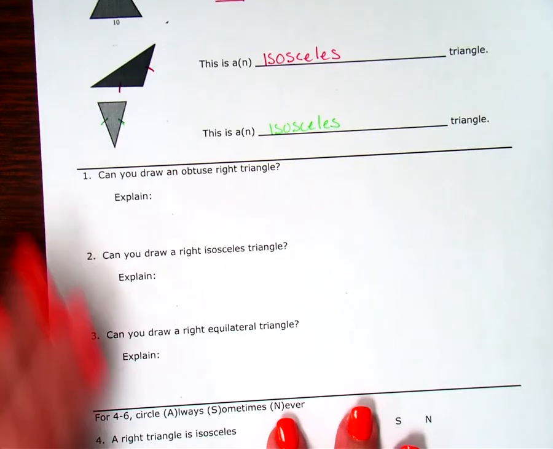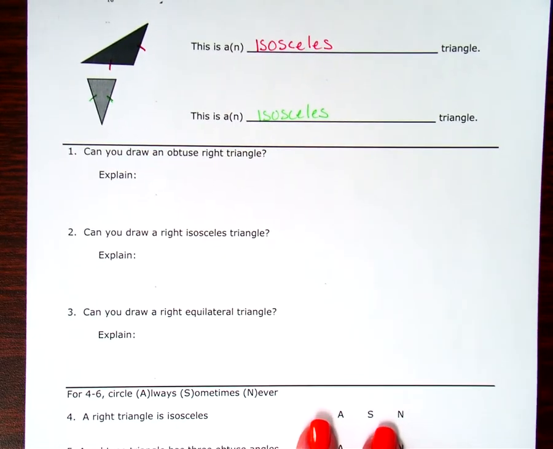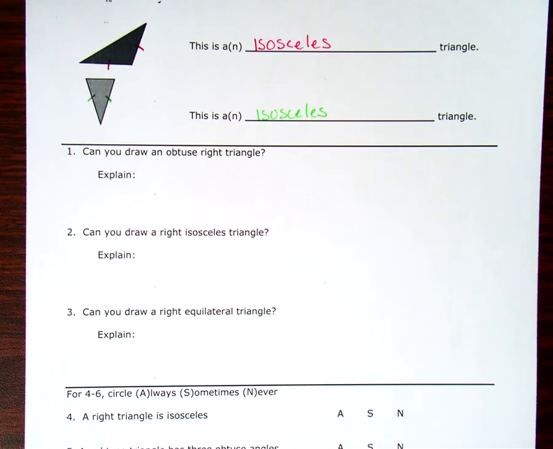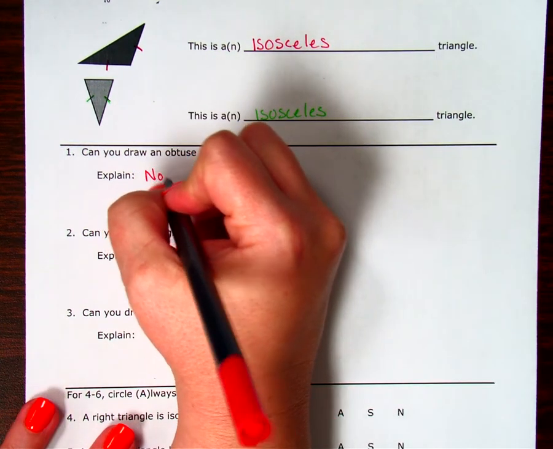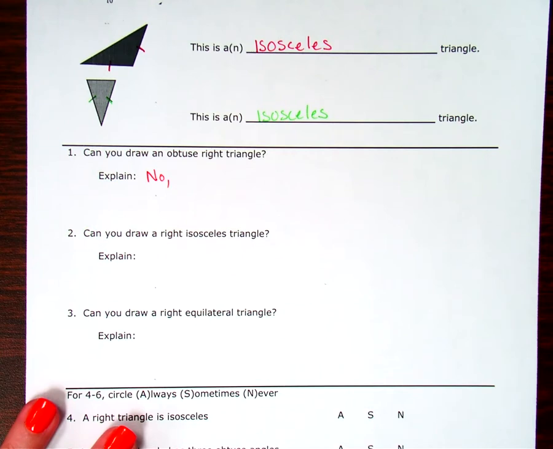Okay? All right, let's look at this one here. Can you draw an obtuse right triangle? Yes or no? What do you think? An obtuse right triangle. No. And then let's explain. Why can't we draw an obtuse right triangle?